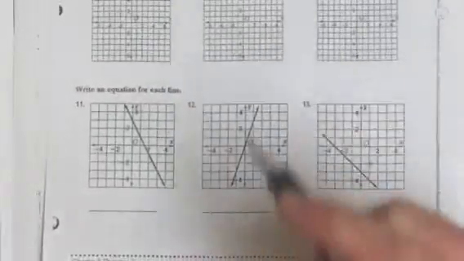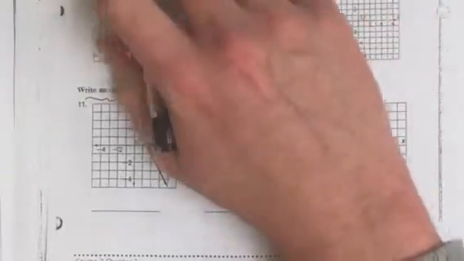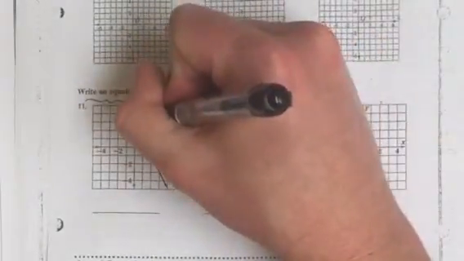Down here, though, they're asking for the backwards. Write the equation for the line. So instead of getting the equation and creating the line, you now have the line and you want to create the equation. So the first thing you want to locate is b. That's right here.